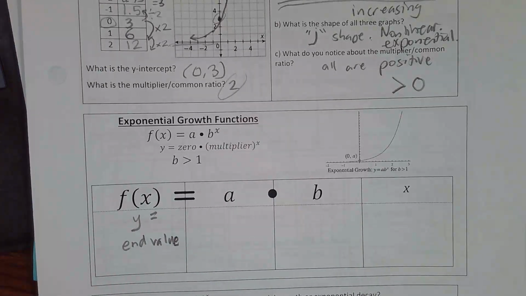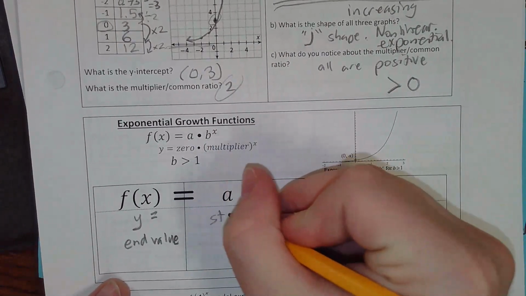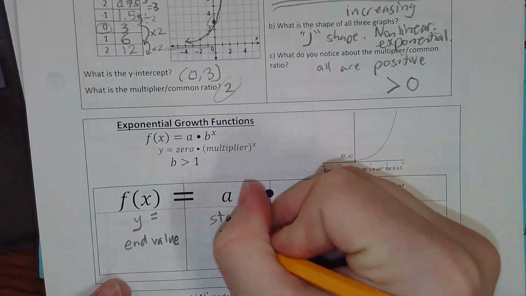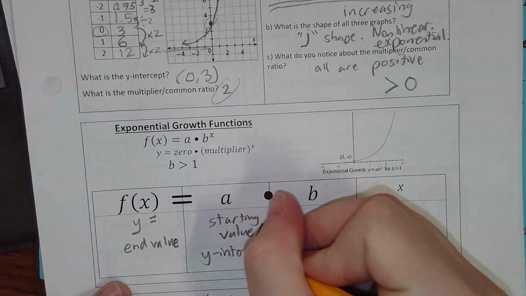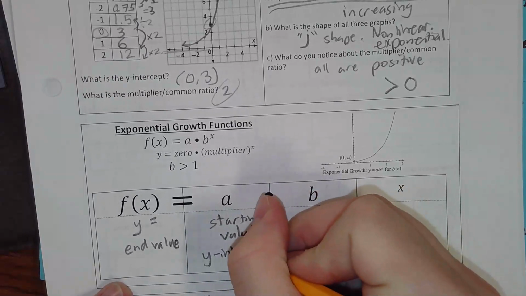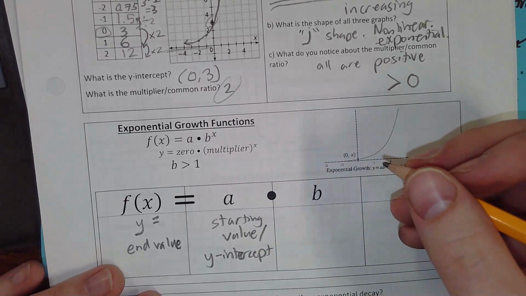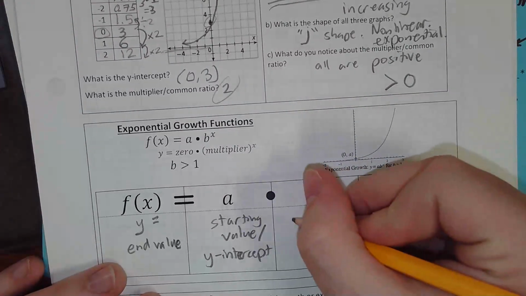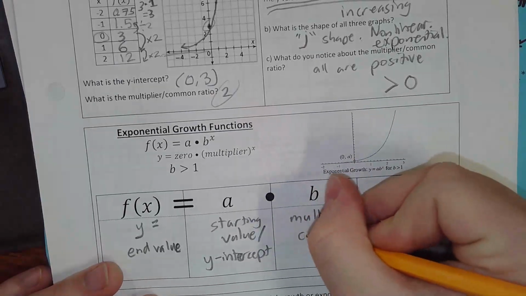The a is the starting value, or the y-intercept. The b is the multiplier, or common ratio.